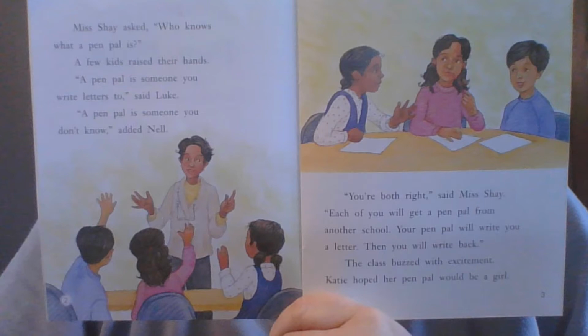Let's begin. Miss Shea asked, "Who knows what a pen pal is?" A few kids raised their hands. "A pen pal is someone you write letters to," said Luke. "A pen pal is someone you don't know," added Nell. "You're both right," said Miss Shea. "Each of you will get a pen pal from another school. Your pen pal will write you a letter. Then you will write back." The class buzzed with excitement. Katie hoped her pen pal would be a girl.